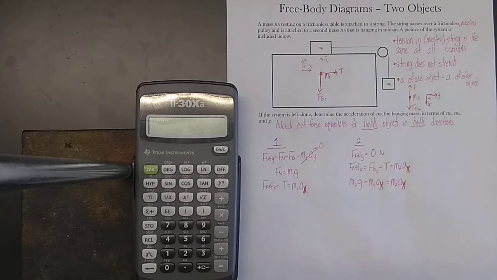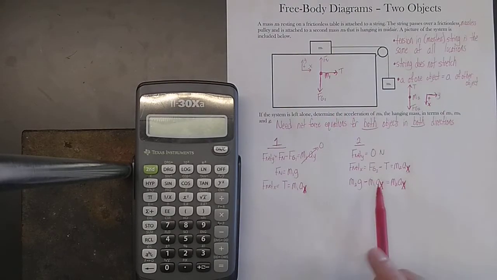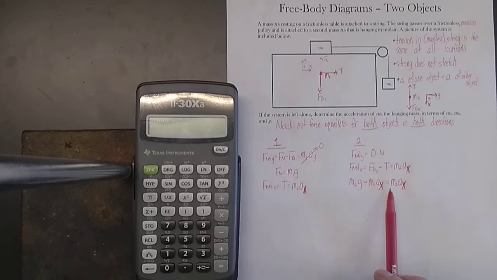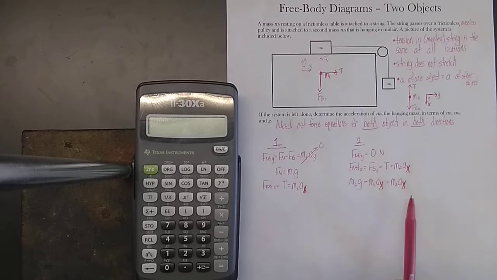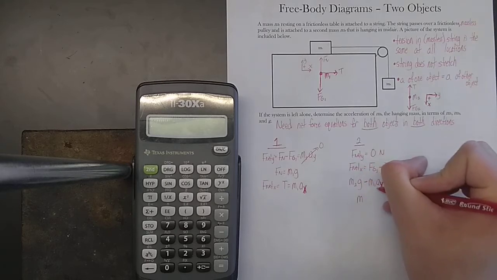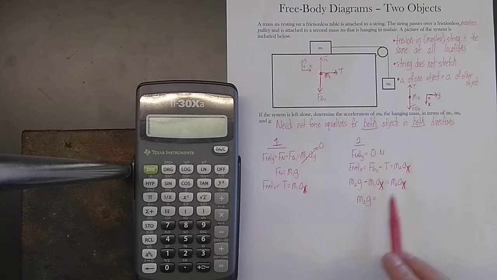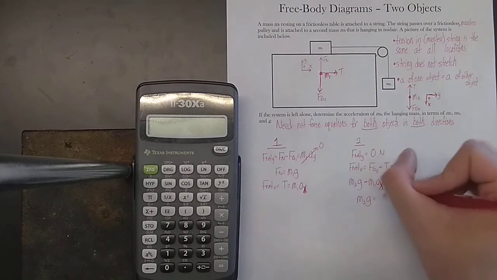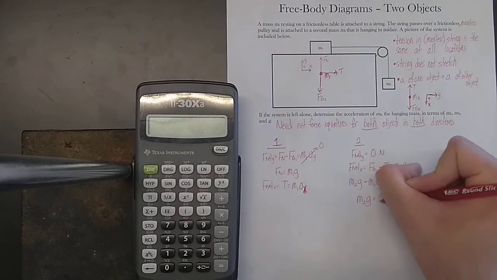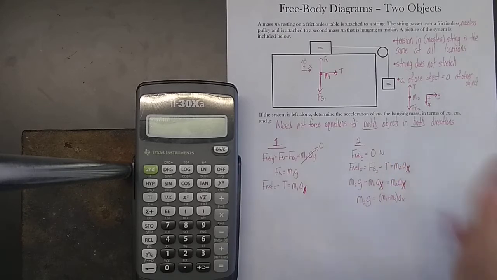I want to solve for the acceleration of m2 in the x direction. That means since I have m2g minus m1ax equals m2ax, I need to get the ax's on the same side. I'm going to add m1ax to the other side, and I'm actually going to do another step right at that same spot since I have ax in both terms. I'm going to take ax out and write this as m1 plus m2 times ax. So I've just done two steps there.